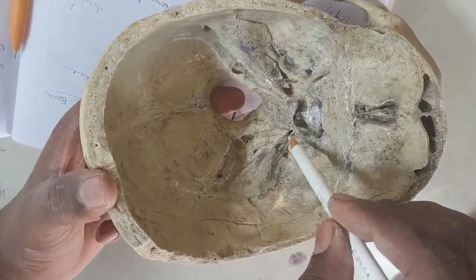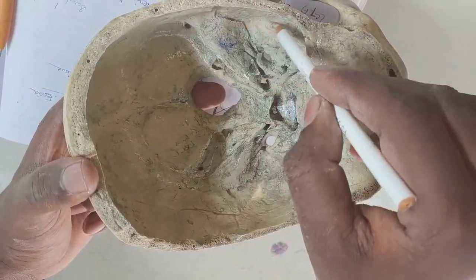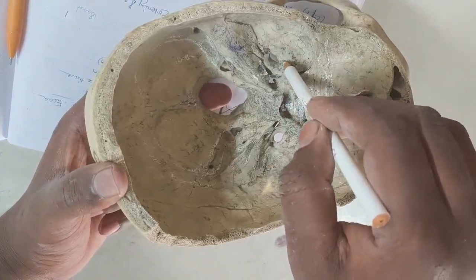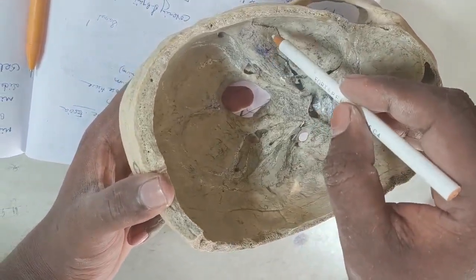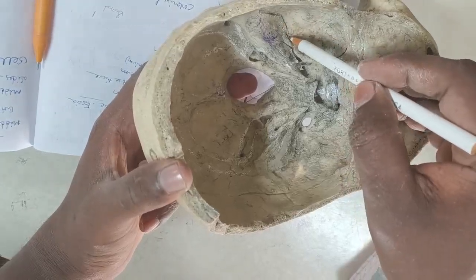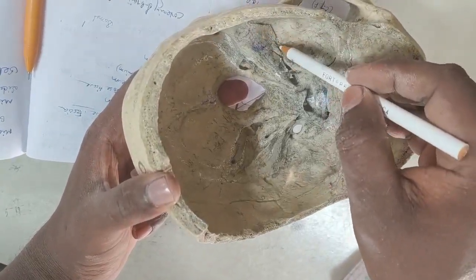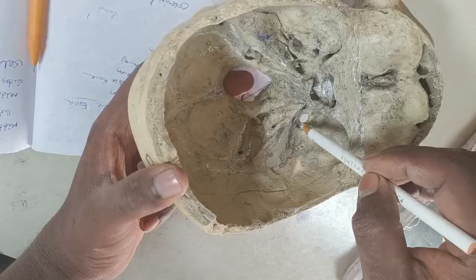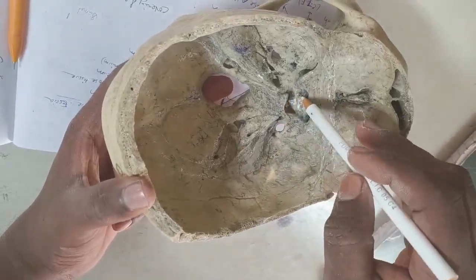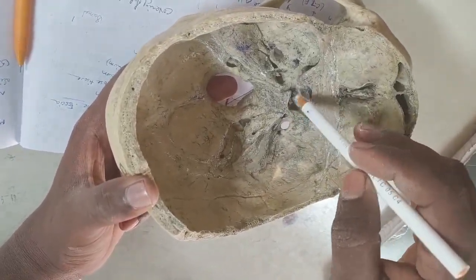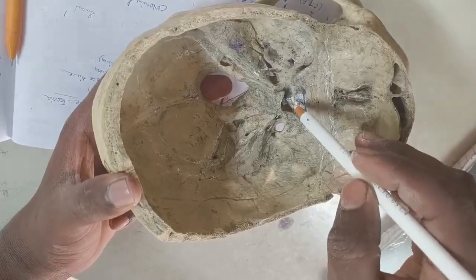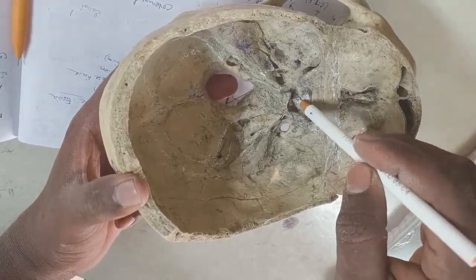In the middle cranial fossa, we can see this is the greater wing of the sphenoid bone, and this is the petrous part of the temporal bone. Both are divided by a small sulcus. We can see that sulcus very nicely in this skull. Then in the central area, we will have a small elevation and depression. This central area is known as the sella turcica.